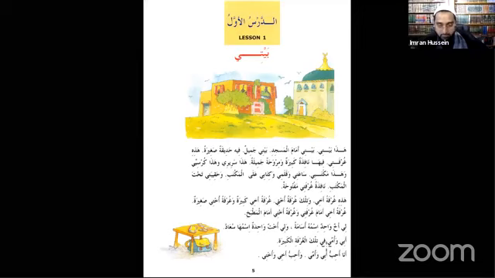Fi tilka al-ghurfati al-kabirati. My father and mother are in that large room. So al-kabirati is the adjective for room. Fi tilka al-ghurfati al-kabirati. Okay.